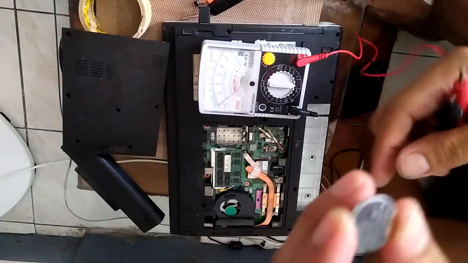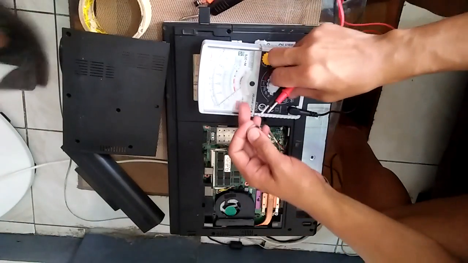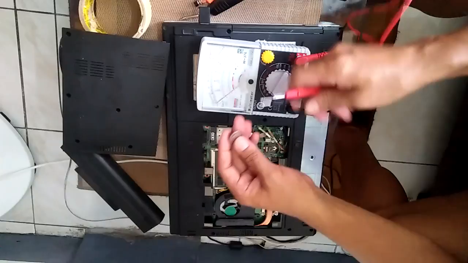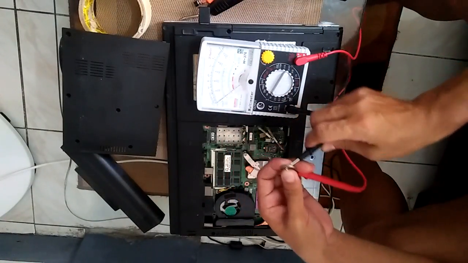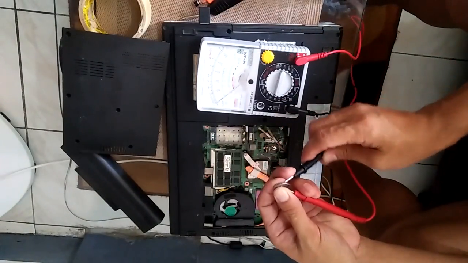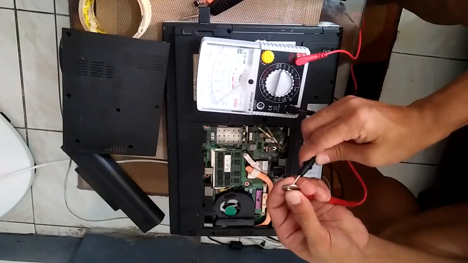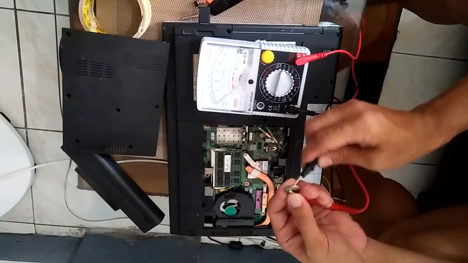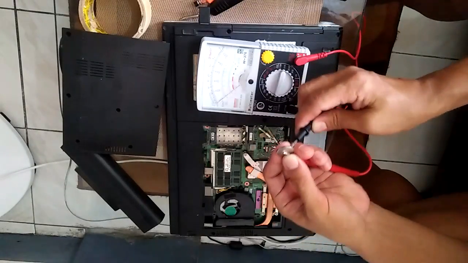So we got it guys, no voltage. So this battery is already dead, so we have to replace this battery. That's why the clock is behind.